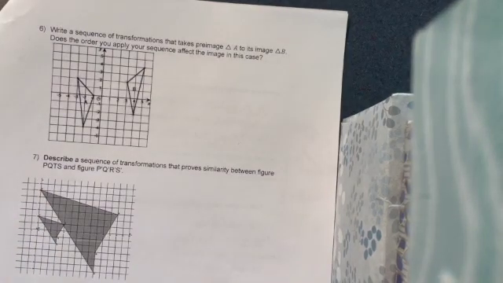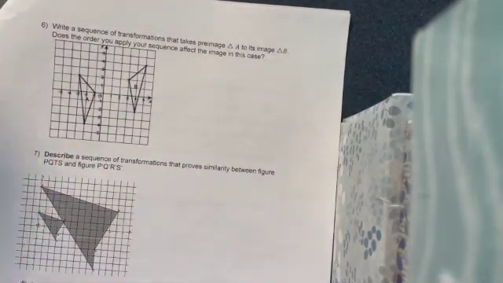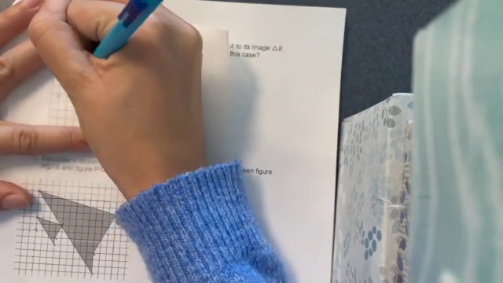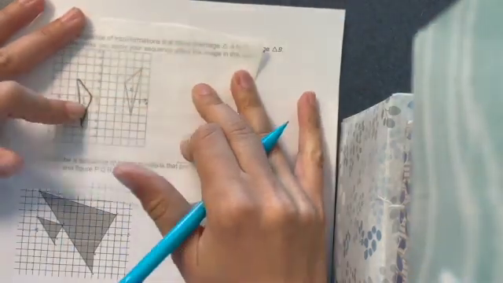D, write a sequence of transformations that takes pre-image A to its image B. Does the order you apply your sequence in affect the image in this case? So I'm trying to get from A, that's my pre-image, to B. How do I do that? Well, looking at these, off the bat, I can see that this appears to be a sort of reflection going on. These shapes are like looking at each other. They're facing each other. We have like a mirror situation, or we could get one. So I'm going to start by doing that.